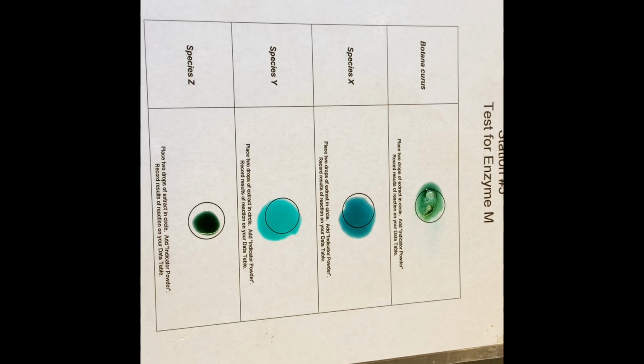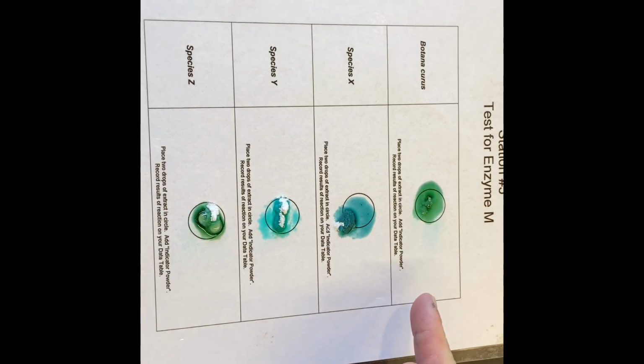In X, no real fizz going on there. Y, a little bit of a fizz. And in Z, very violent fizz once again. Okay, so we have a fizzing, no fizz, no fizz, and a fizz. And that is for the test for enzyme M.